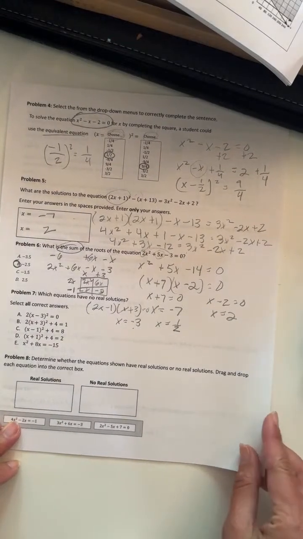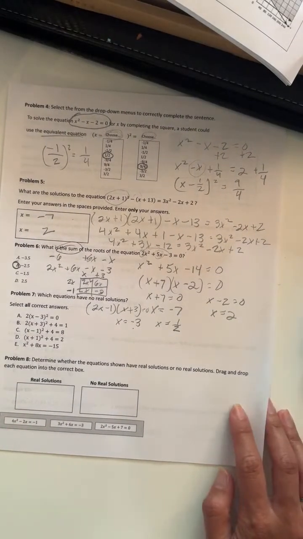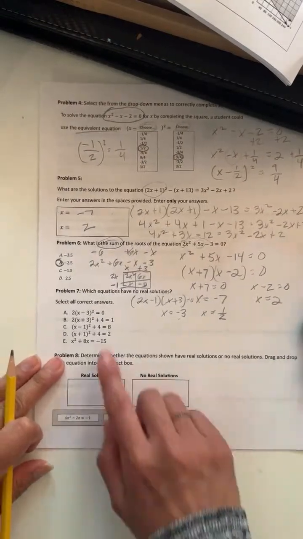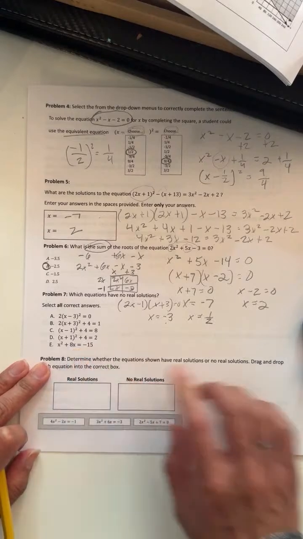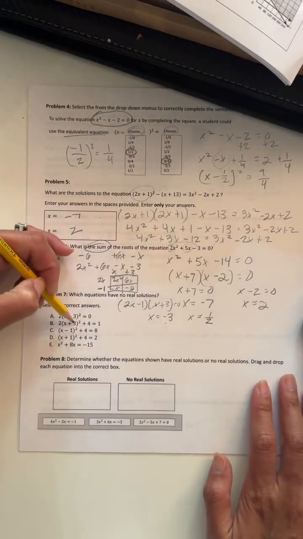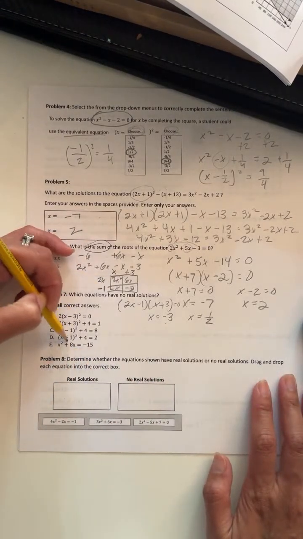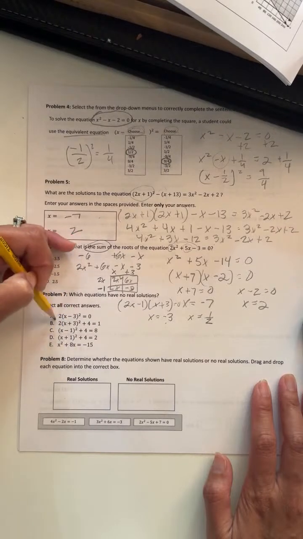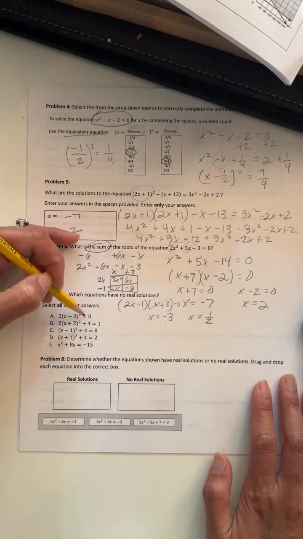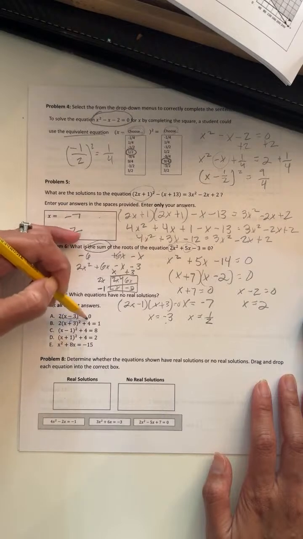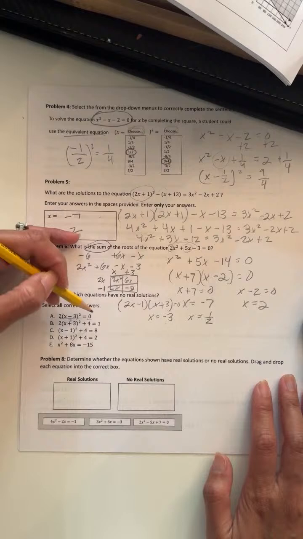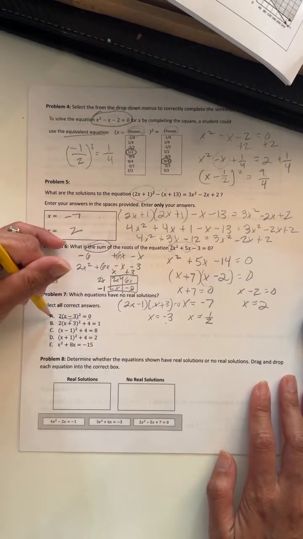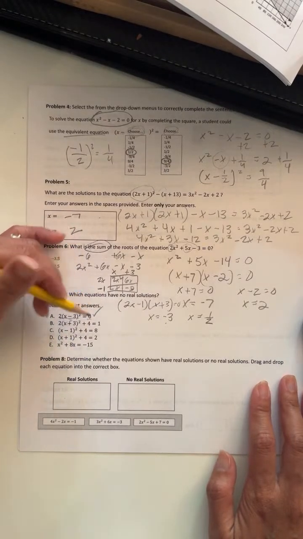All right. Number 7 says which equations have no real solutions. So if you look at these right here, these are all perfect squares, or all have perfect squares in the first 4. So what we're going to look at is if we were to solve this by taking the square root, right? If I divide both sides by 2, I'll still get 0 on the side. If I take the square root, I'll get the square root of 0, which is 0. So this I can solve. That has a real solution.